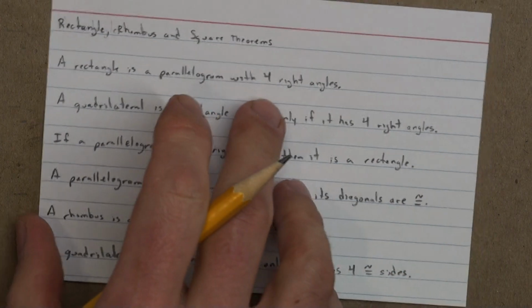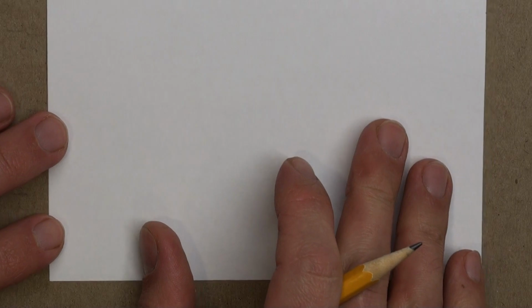Okay, let's turn this over. And we need to fit, let me see, 1, 2, 3, 4, 5. So I've got to break this up into 5 parts.